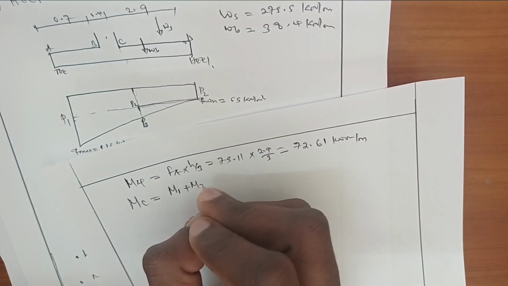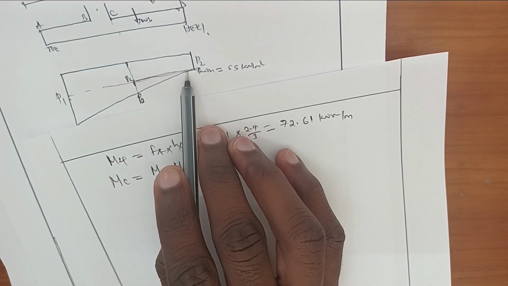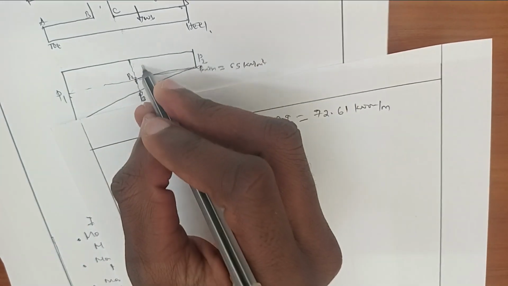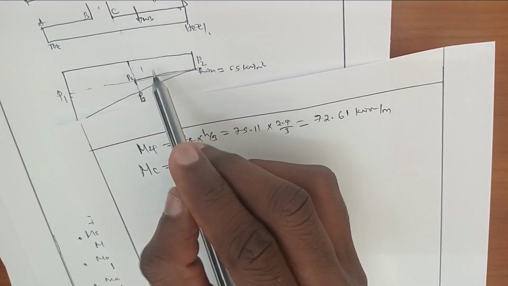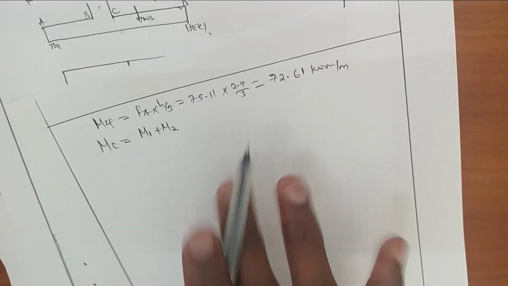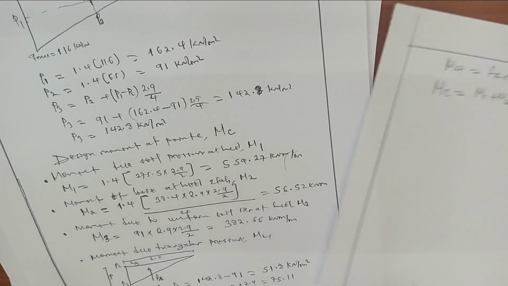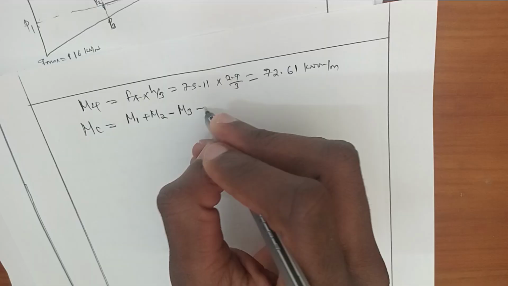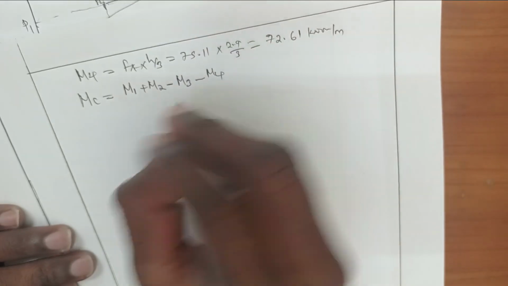We add moment 2, the moment due to the base at the heel slab, and the next is the moment due to the uniform soil reaction. Because it is upward, it rotates in the opposite direction. So we subtract moment 3, the moment due to the uniform soil reaction. Also, we subtract the moment due to this triangular pressure, moment 4.